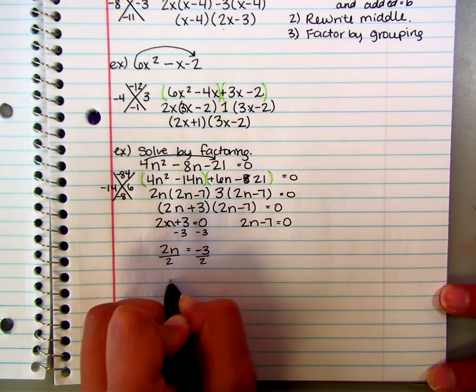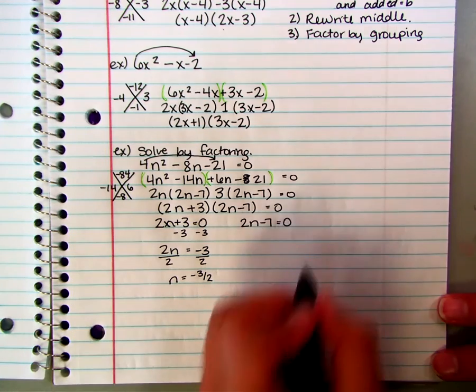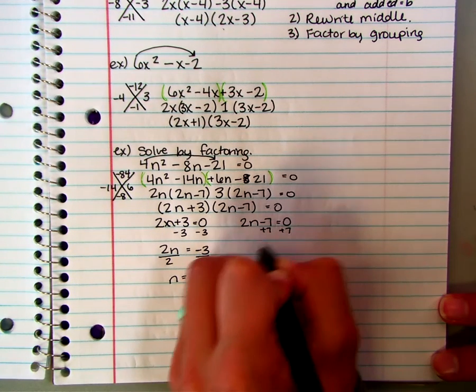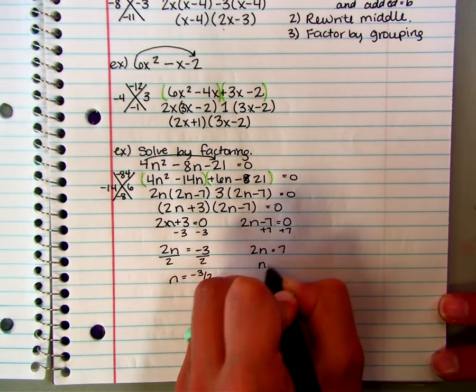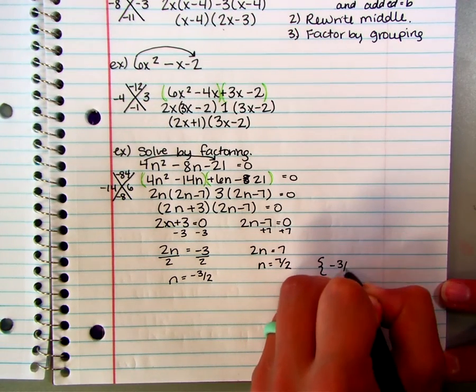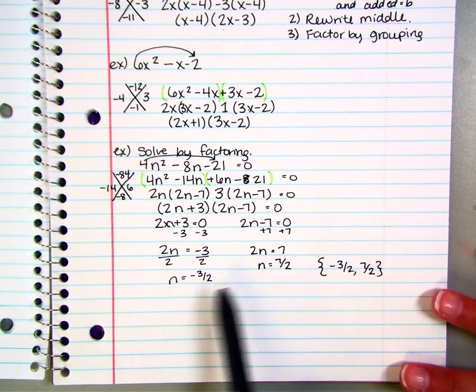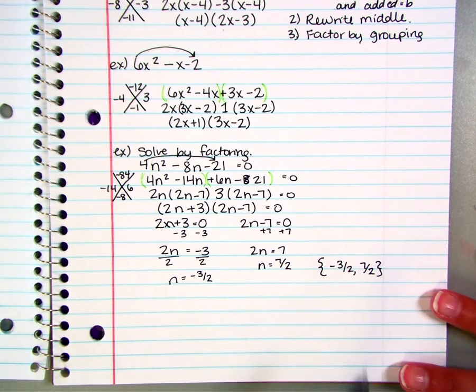Divide by 2. So 1 is a negative 3 halves, and we'll just leave it as a fraction. And then we'll write it as a solution set. Either one works, just solving it for n or writing it in the solution set.